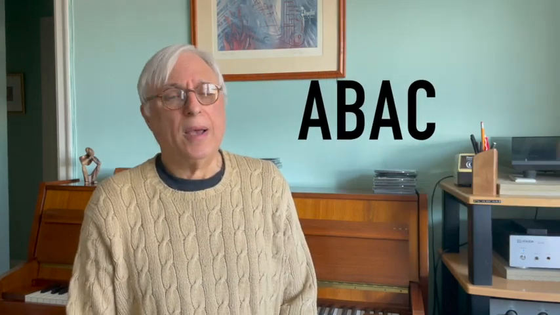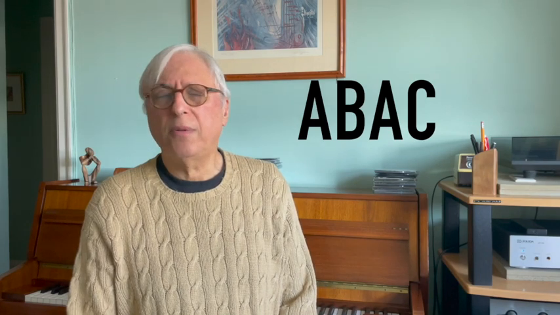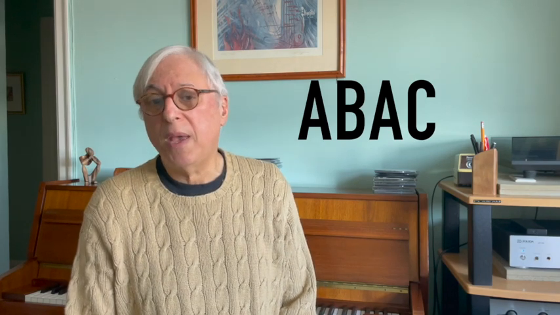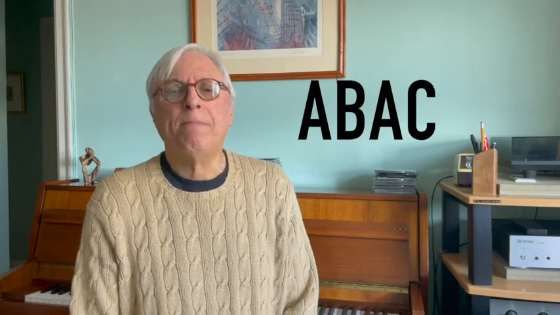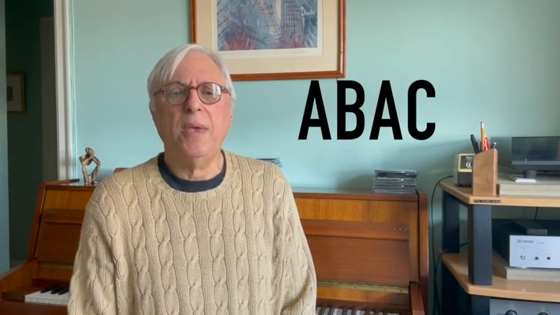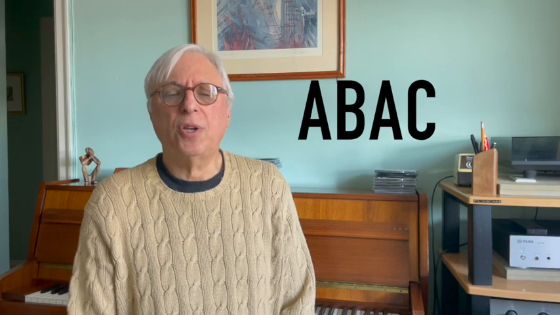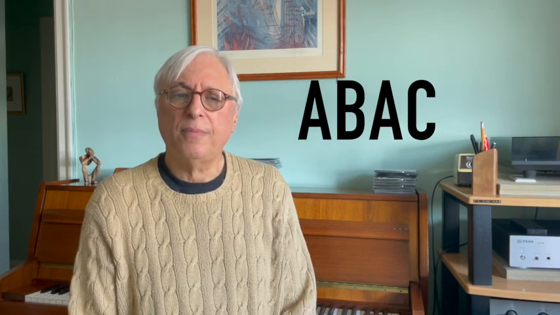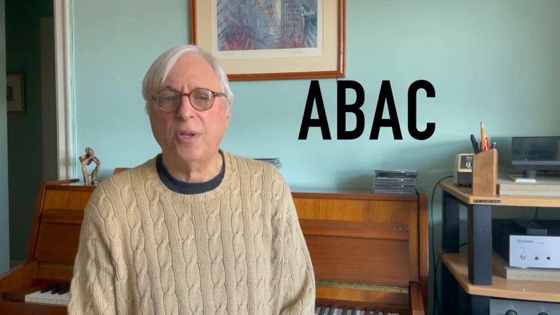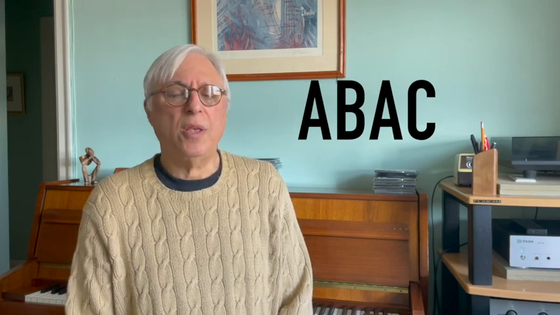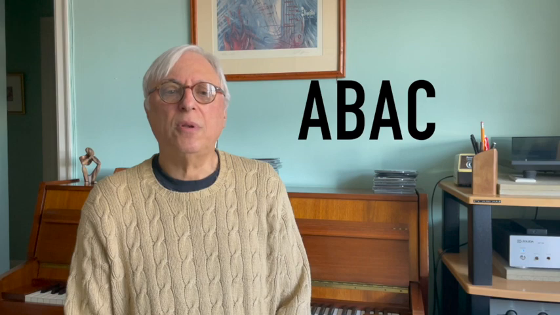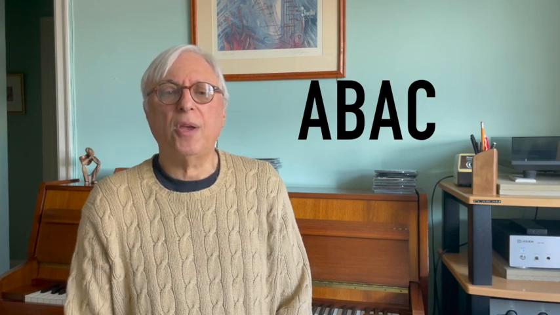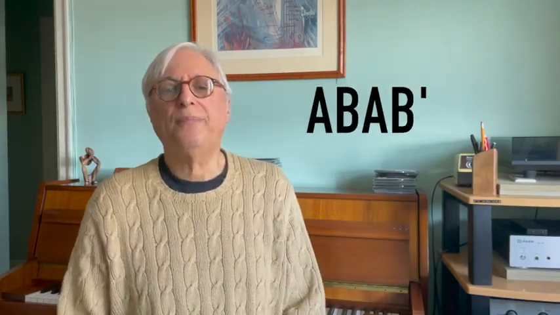There's also the variation of ABAC, common piece that everybody knows. There'll Never Be Another You is ABAC. There are many others. So in an ABAC, the B section contrasts with the A section, and then you repeat the A section, and then you have a C section, which is either new or sometimes it's a variation on the B, and we call that an A, B prime. That happens sometimes, where just the last few bars will be different.